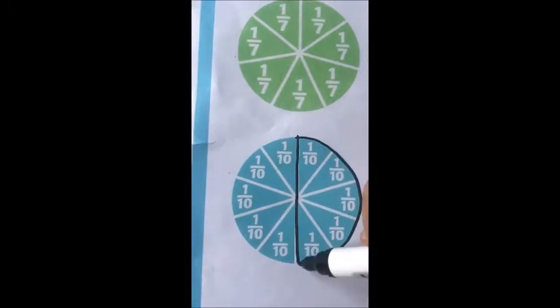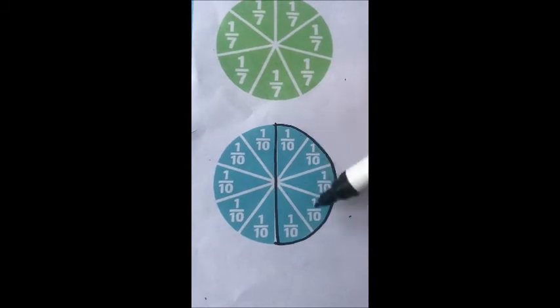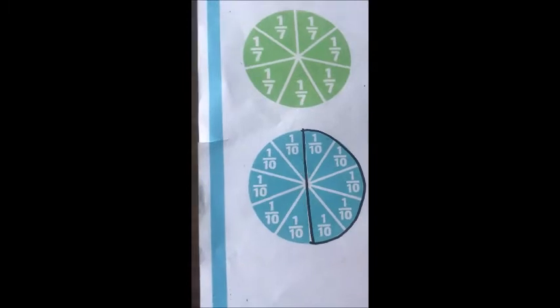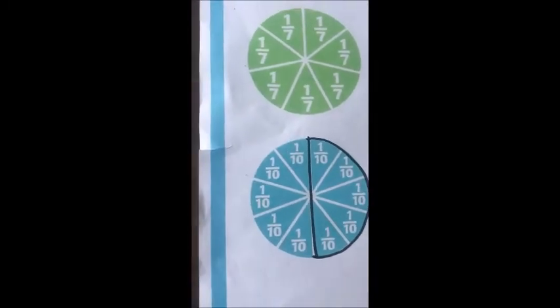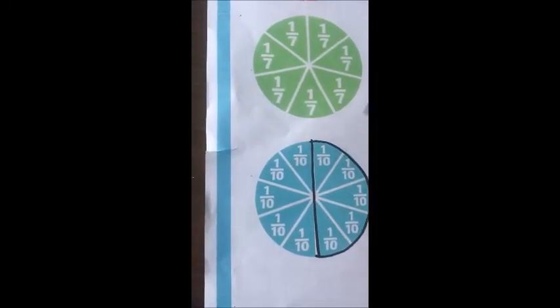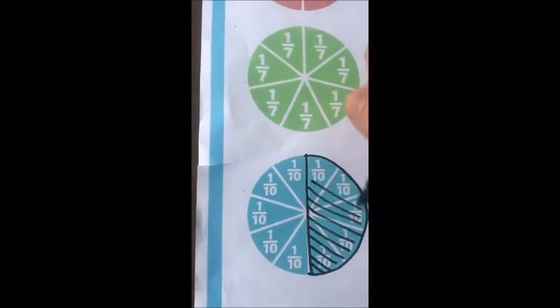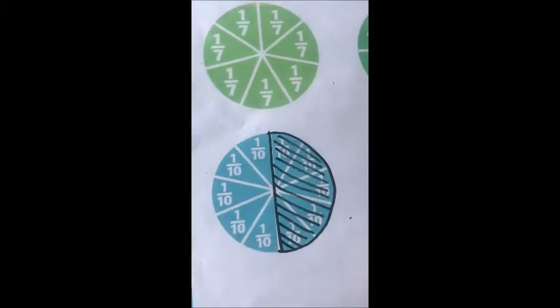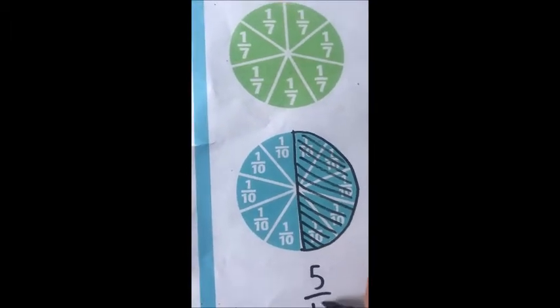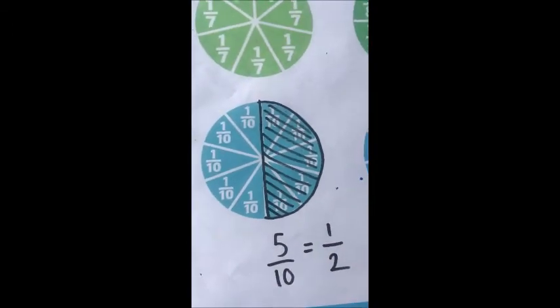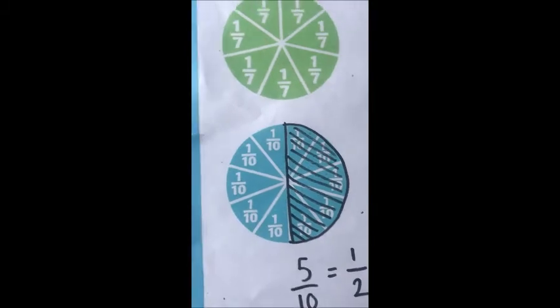And actually, if I had 5/10, can anybody see what kind of fraction that looks like? If I had all these pieces here, we're going to be talking about this later, so don't worry if I've just confused you a little bit, sorry. But if I had all 5 pieces here, can you see what that looks like? That's actually the same as 1/2, and that's something called equivalent fractions. We'll talk about that later, okay? But today we're going to have a look at tenths.